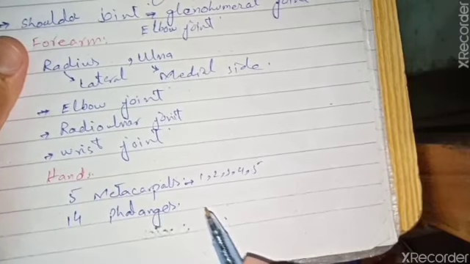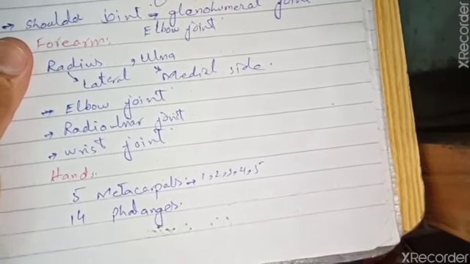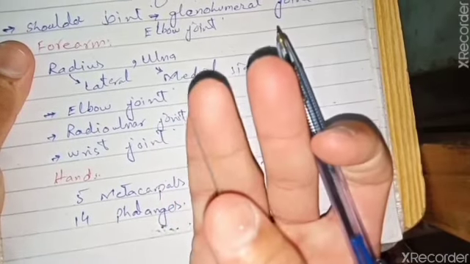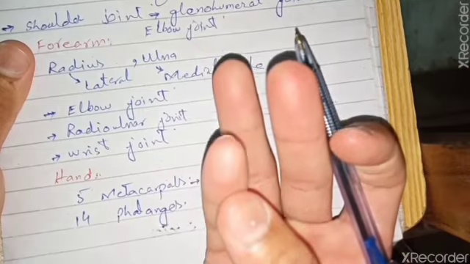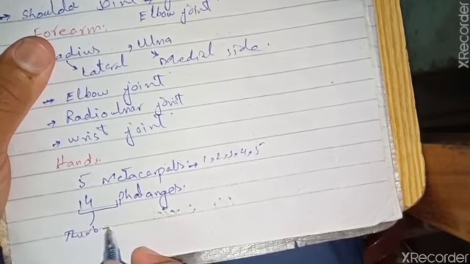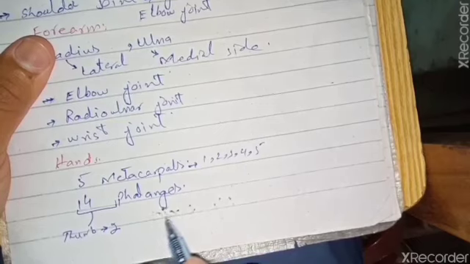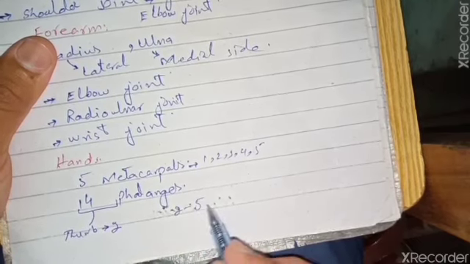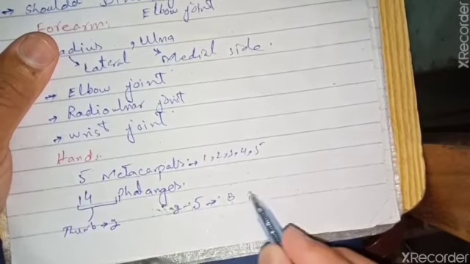The digits are named from lateral to medial: the thumb is the first, index finger is the second, middle finger is the third, ring finger is the fourth, and little finger is the fifth. When we talk about the phalanges, the thumb has only 2 phalanges. The rest of the digits, 2 to 5, all have 3 phalanges each.